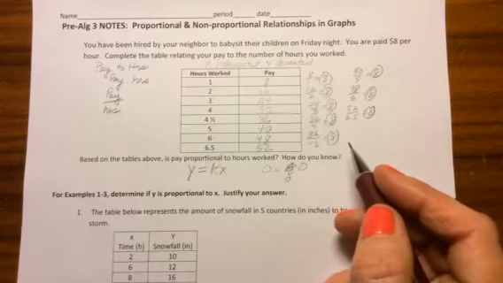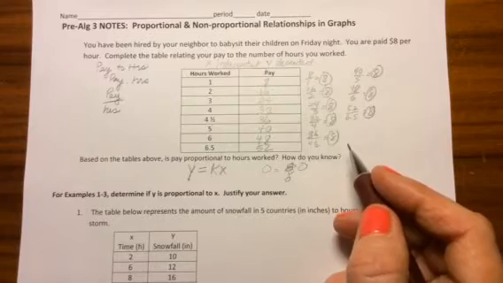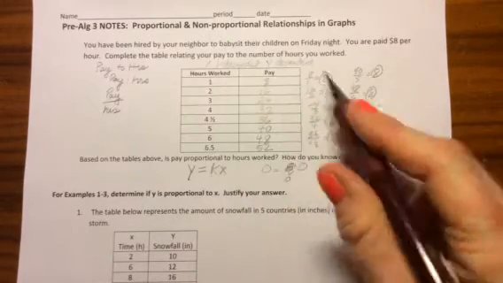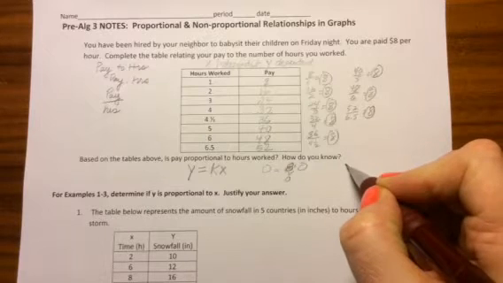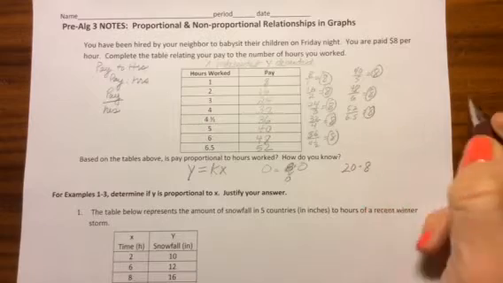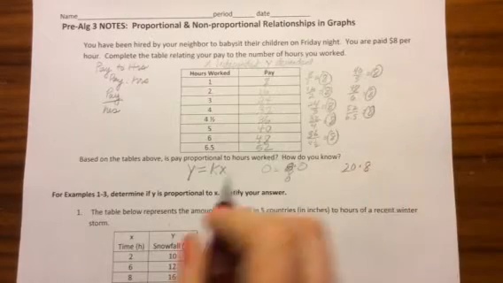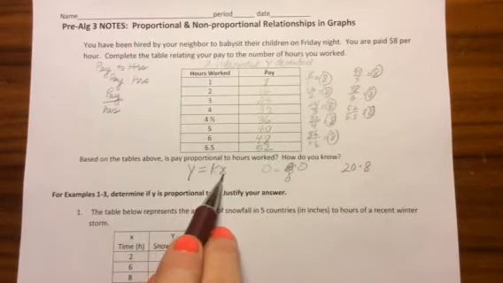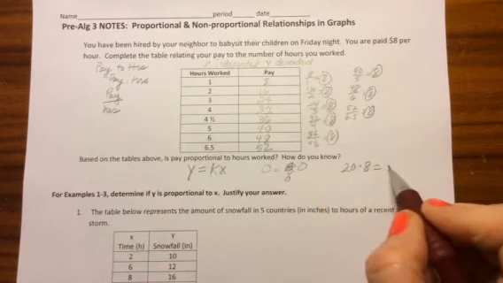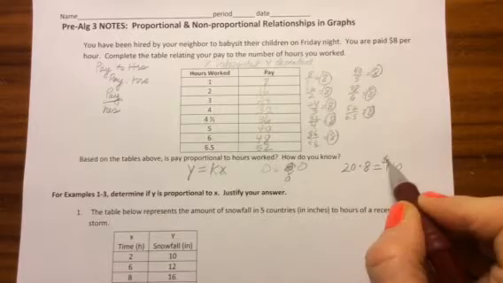Now, could we determine how much pay you would get for a week working 20 hours? Well, sure. If you've got 20 hours, that's going to be x. You're going to multiply that times your unit rate, which is 8, and that's going to give you y. So here, k times x equals y, and that's our pay, so that'll be $160.